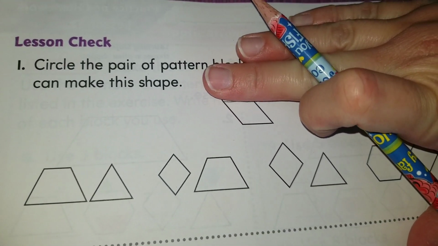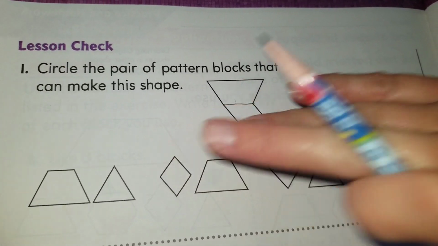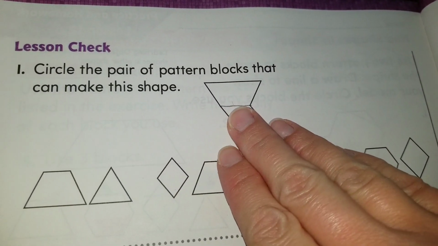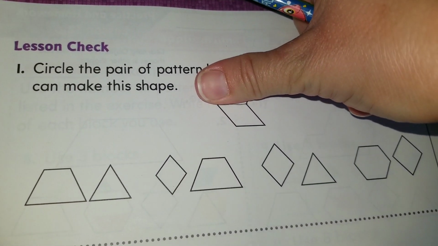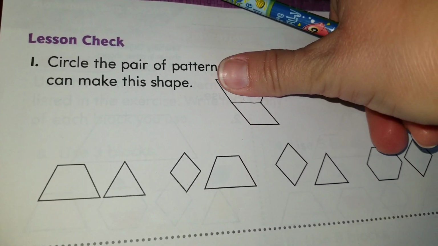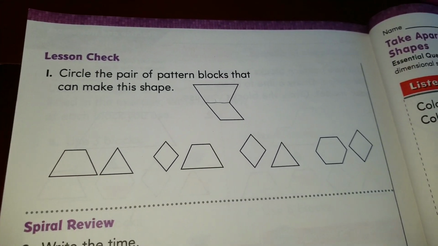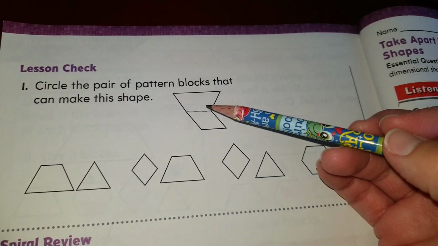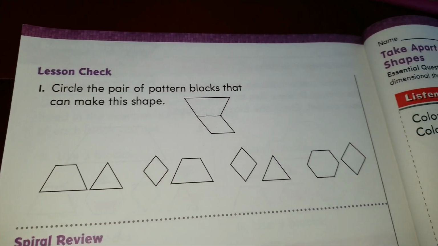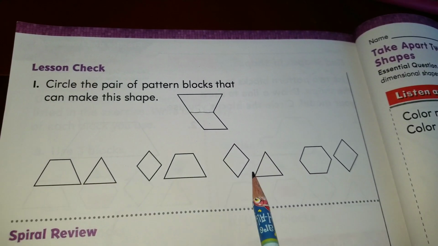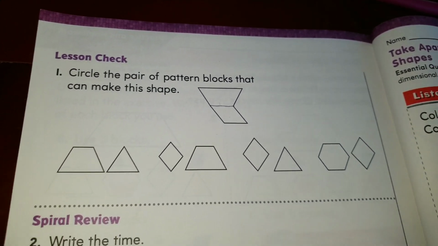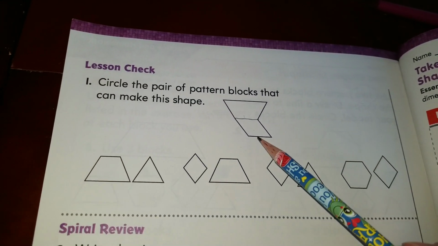Here we have a rhombus, and here we have a trapezoid, right? Trapezoid and rhombus. Which group has a trapezoid and a rhombus? Vamos a circular el grupo que tiene un trapezoid y un rhombus. ¿Cuál grupo tiene un trapezoid y un rhombus? We're going to circle the group that has a trapezoid and a rhombus.